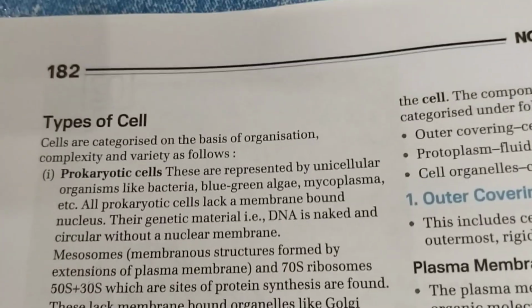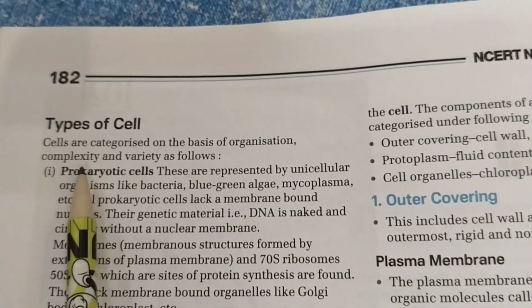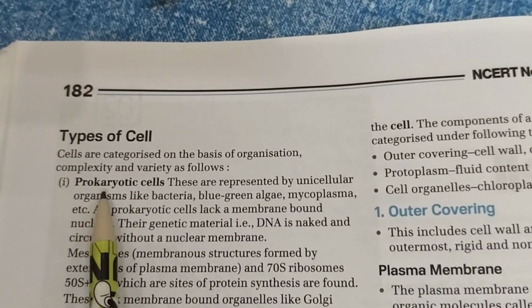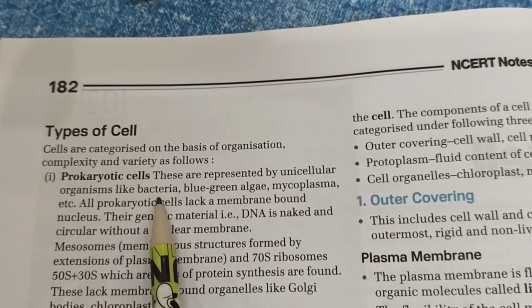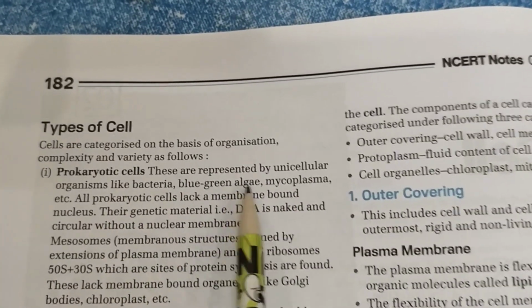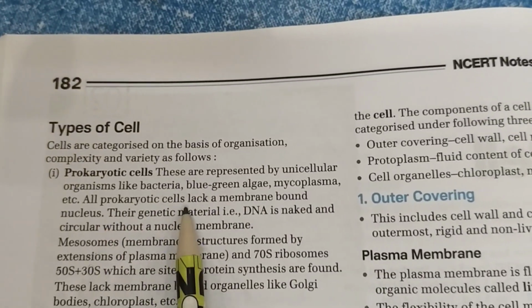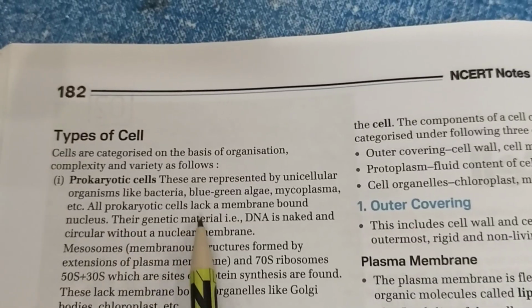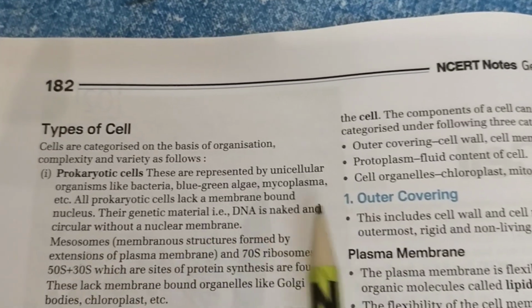Next comes the types of cells. Cells are categorized on the basis of organization, complexity and variety as follows. First one is the prokaryotic cells. These are represented by unicellular organisms like bacteria, blue-green algae, mycoplasma, etc. All prokaryotic cells lack a membrane-bound nucleus. Their genetic material, that is DNA, is naked and circular without a nuclear membrane.